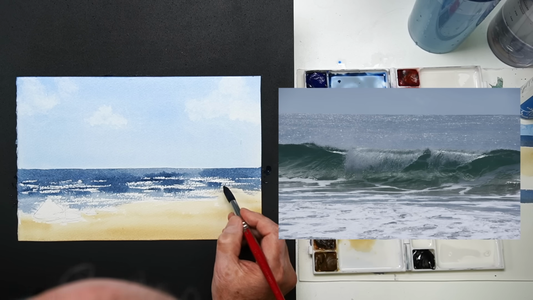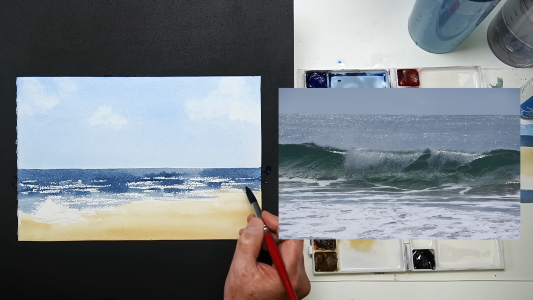Quite often underneath the crest of the wave it can be quite dark. It can also be light too.